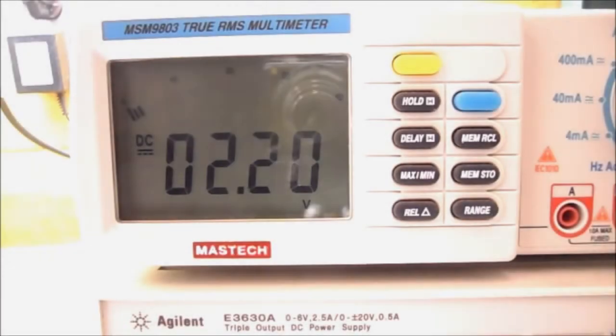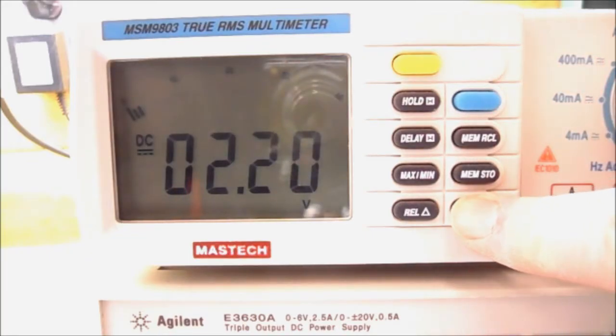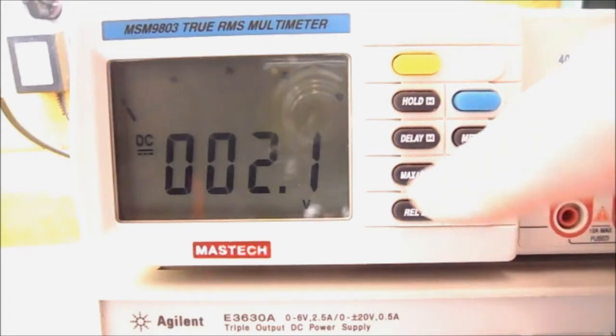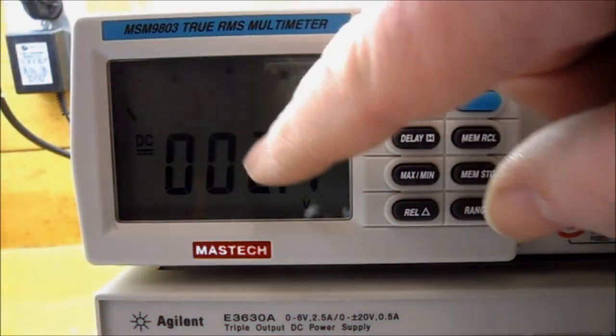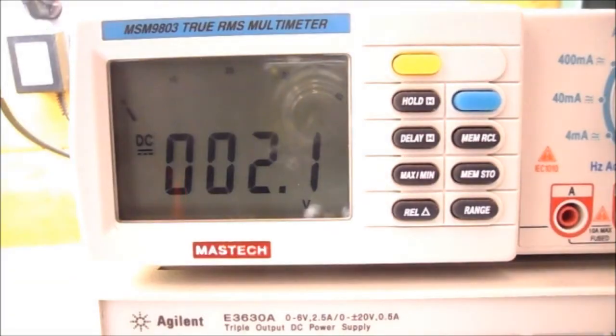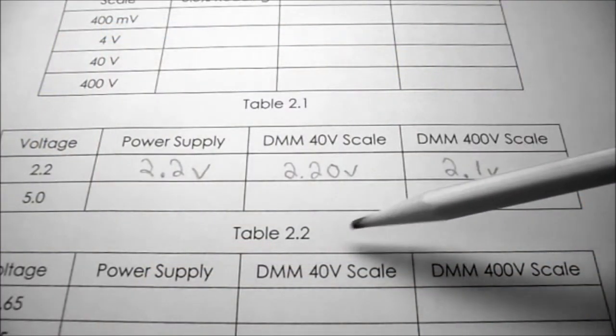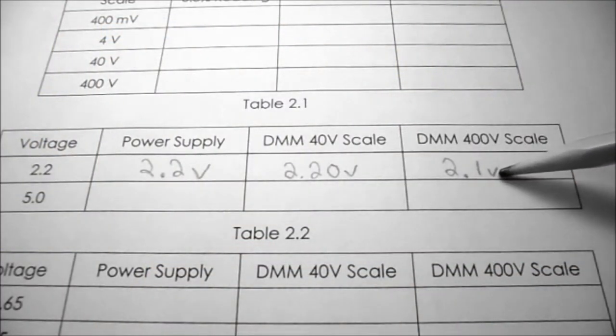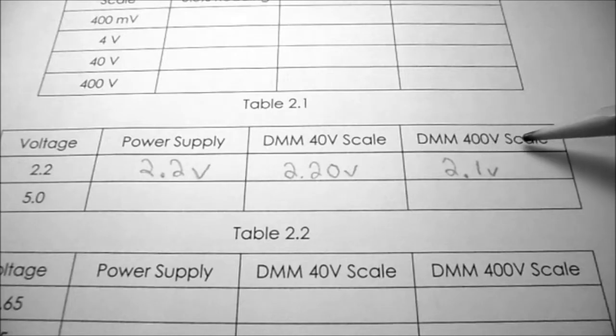Now they want you to change the range to the 400 volt scale. So we're going to press the range button again, and now you can see it's digit, digit, digit, decimal point, digit. So this is the 400 volt scale, and our reading is 2.1. So in table 2.2, I record 2.1 volts under the 400 volt scale.